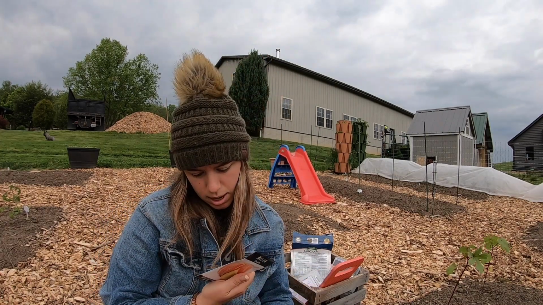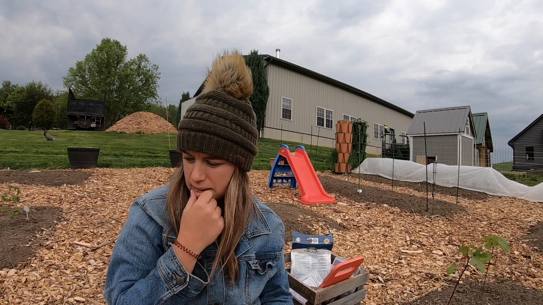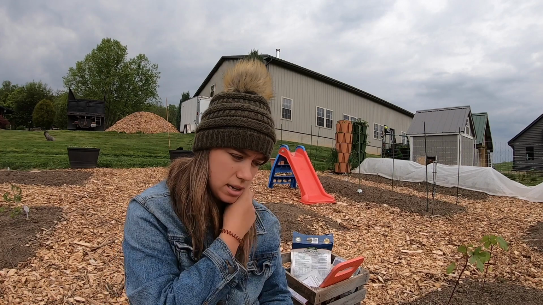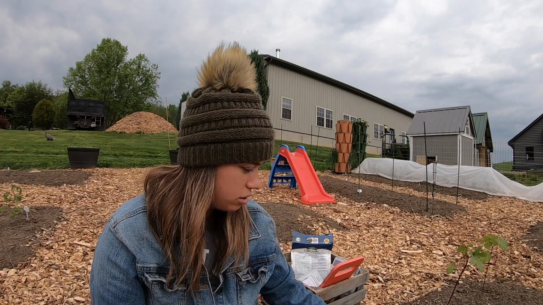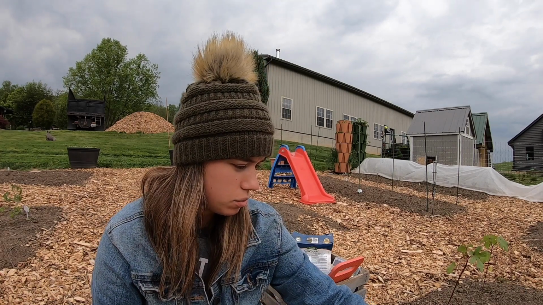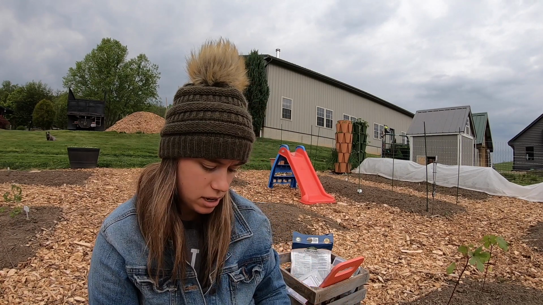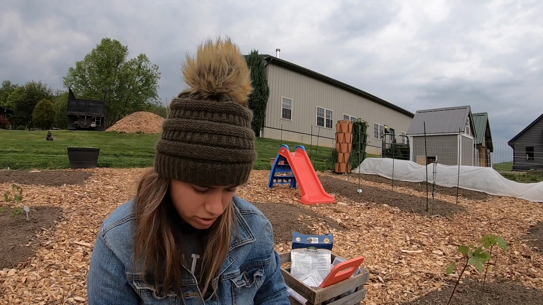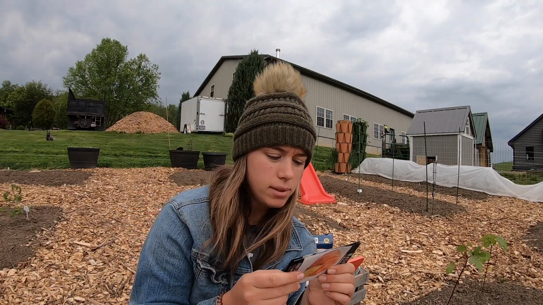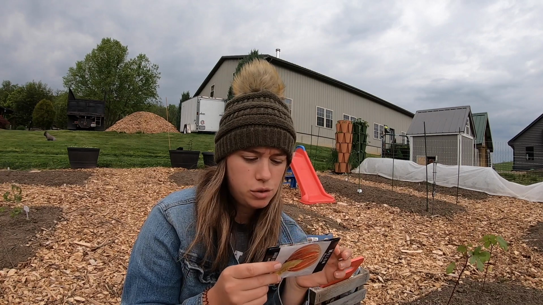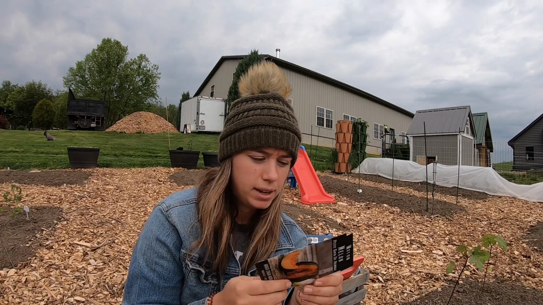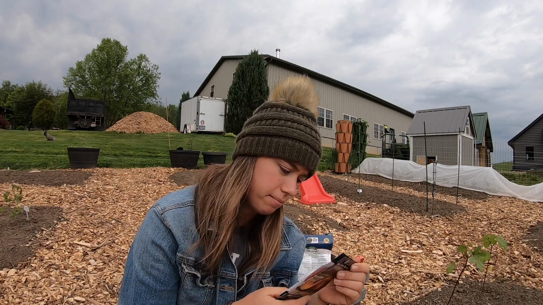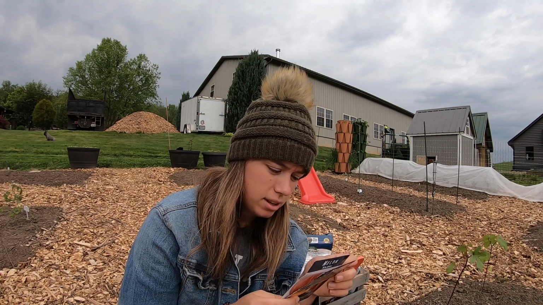Okay, so these say 2 feet apart. So my beds are 4 feet. So maybe I could do 1, 2, 3. So I'll do 3 plants of each one. And sprouts in 7 to 14 days. 1/2 inch deep, 2 feet apart, full sun. And then the other one, 1/2 inch deep, 2 feet apart, full sun. Okay. So I'm gonna put these in.